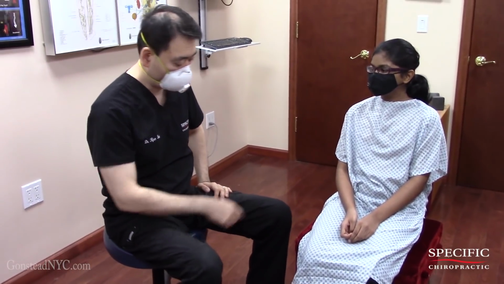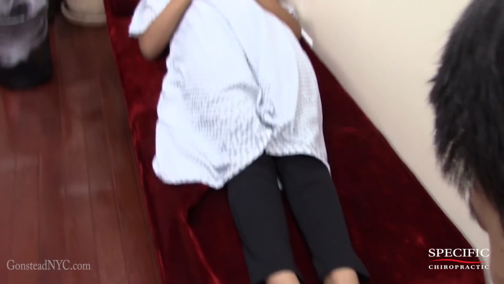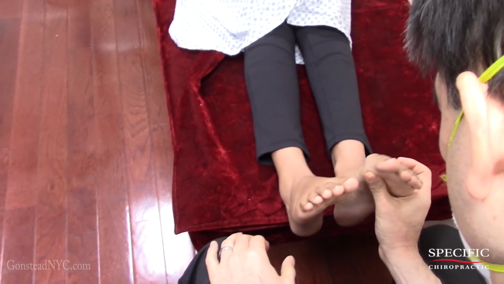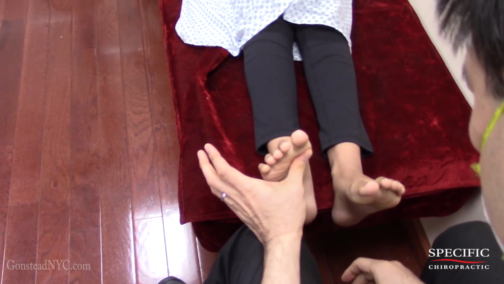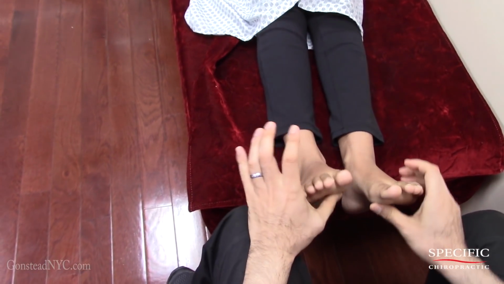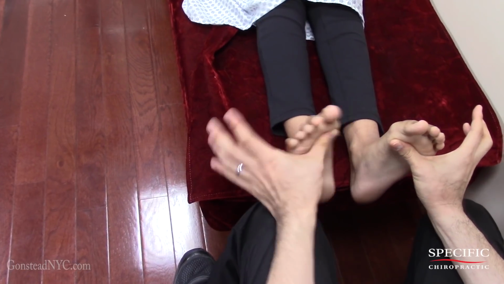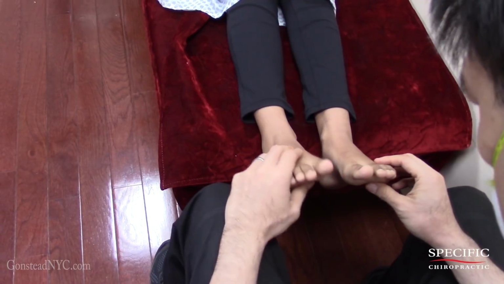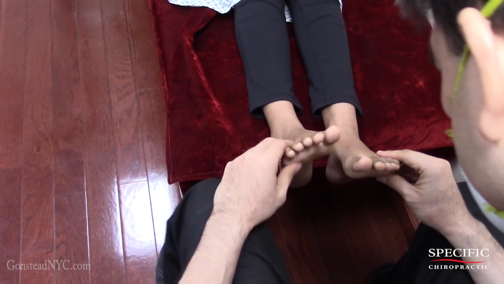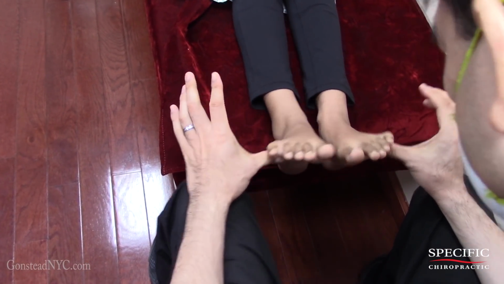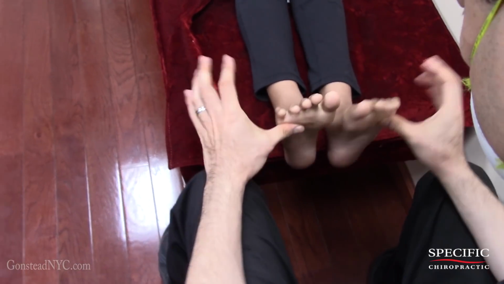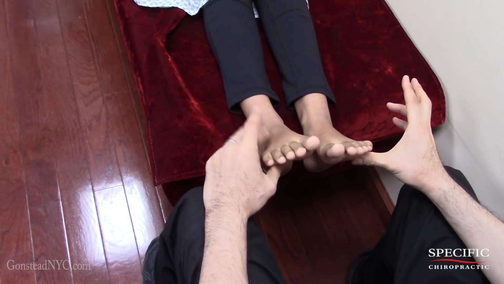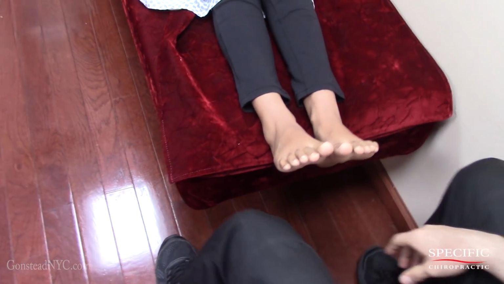All right, let's test them out and see what we got. Let's see how things go. Go ahead, push down. Whoa, that's nice and strong. Push down. Okay, you feel the difference here? Which one's weaker, the right side or the left side? Right side. Okay, so let's see now. Push down. Push down. Which one feels weaker? The right side, huh? All right, let's take a look, see what we got.